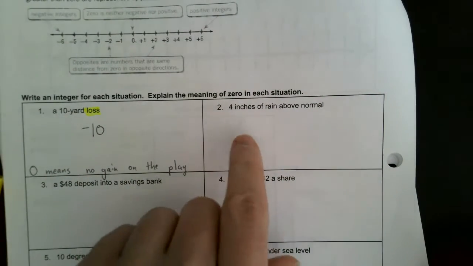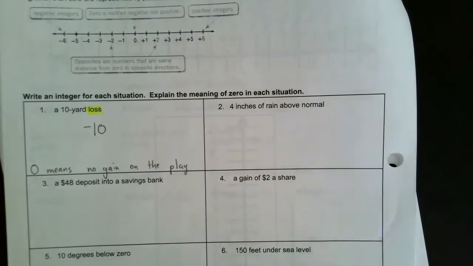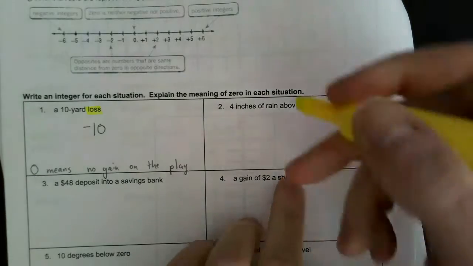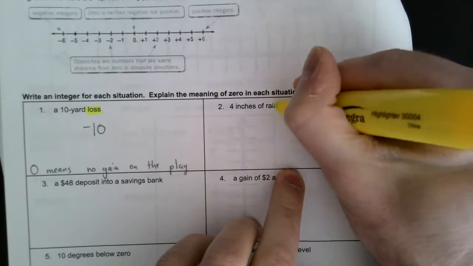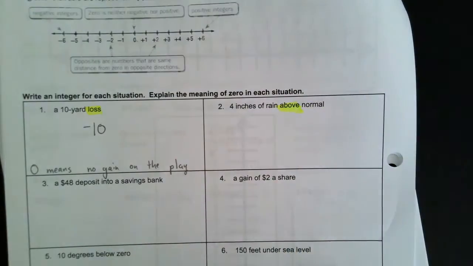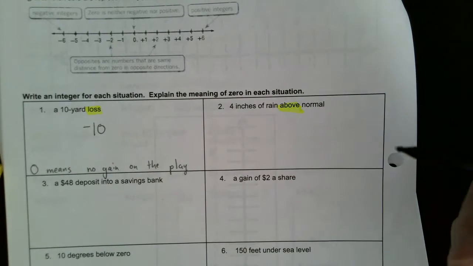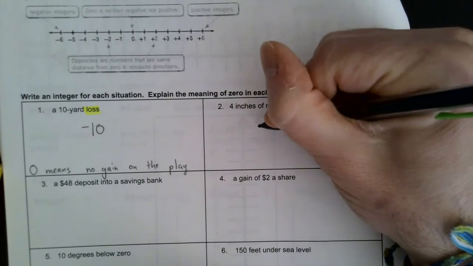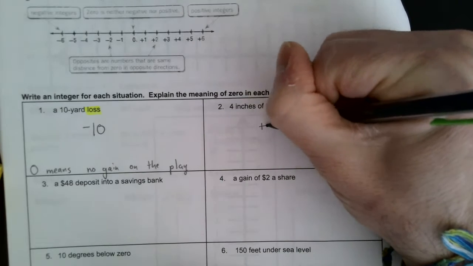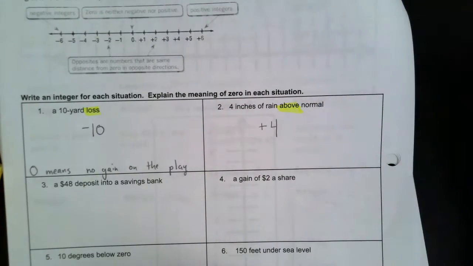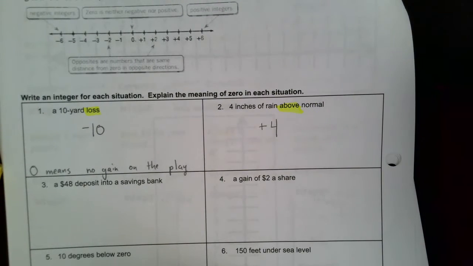All right, let's look at this one. 4 inches of rain above normal. Above would be the key word there. And above would mean a change in the positive direction, so +4. 4 inches of rain above normal.